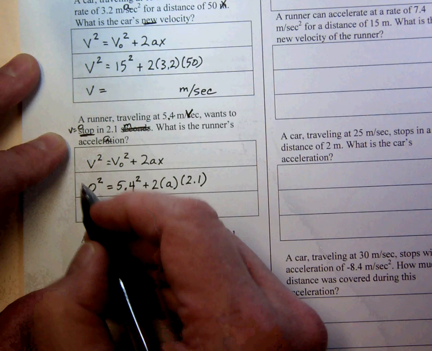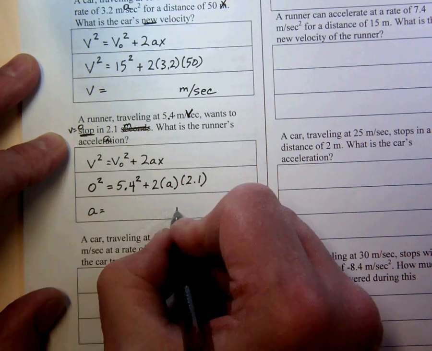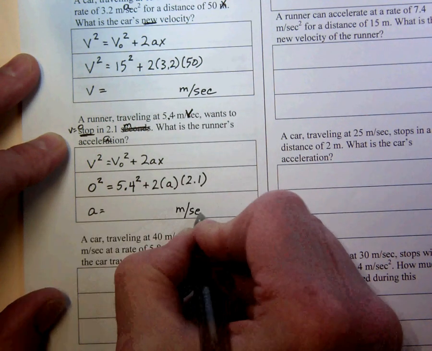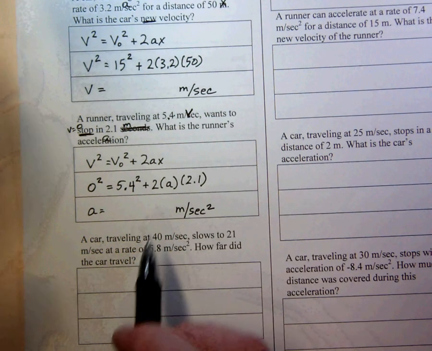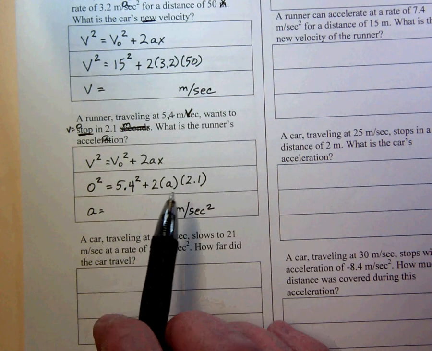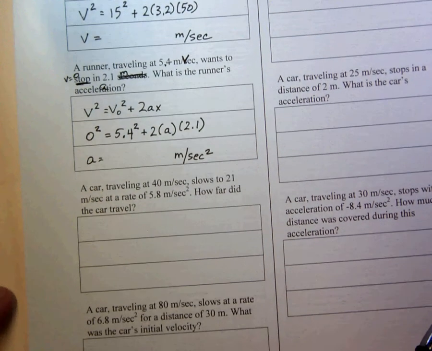A will be in meters per second squared. Now I'll give you a little hint: since we're stopping, your acceleration had better turn out negative by convention.